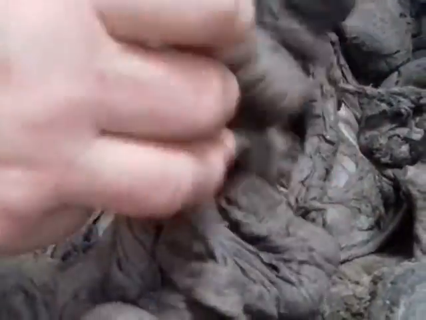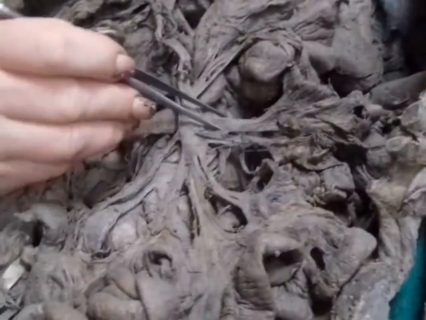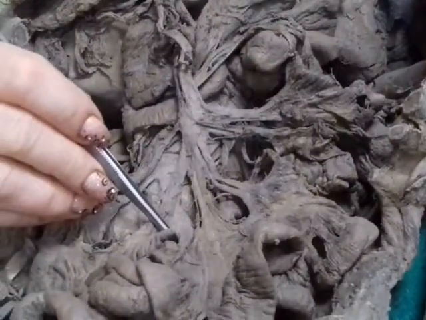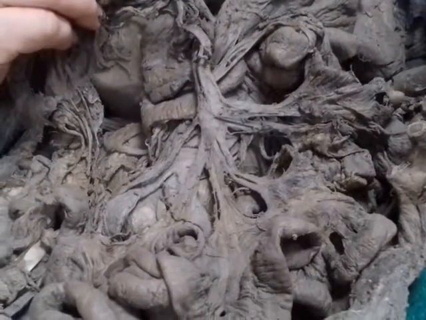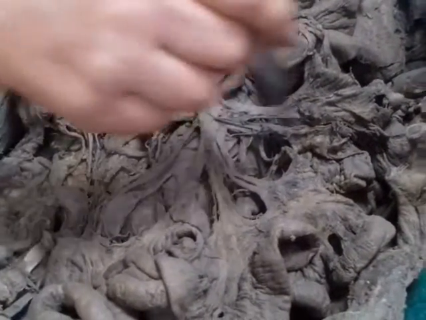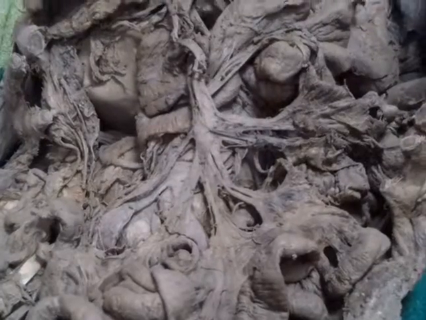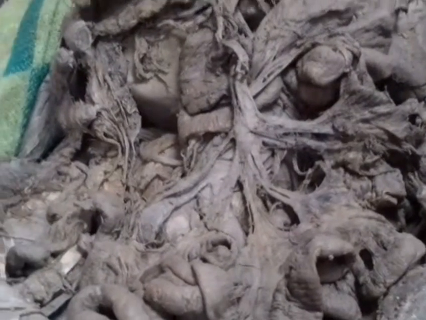From the superior mesenteric artery to the 5 meters of the small intestine will go intestinal branches. If they go to the jejunum, they are called jejunal. If they go to the ileum, they are called ileal. Look please here, these intestinal branches are very interesting.